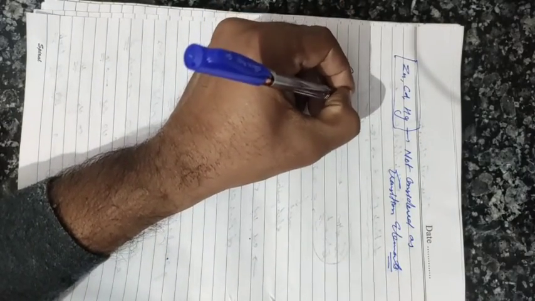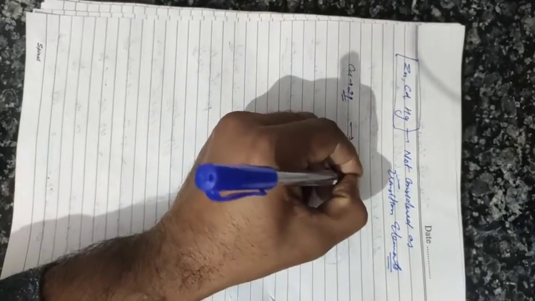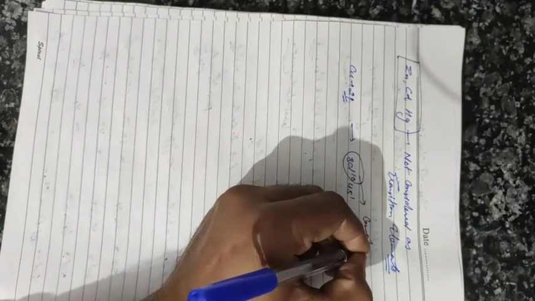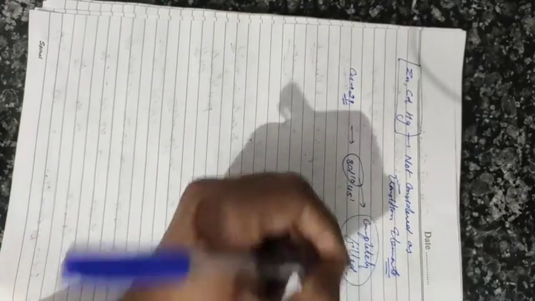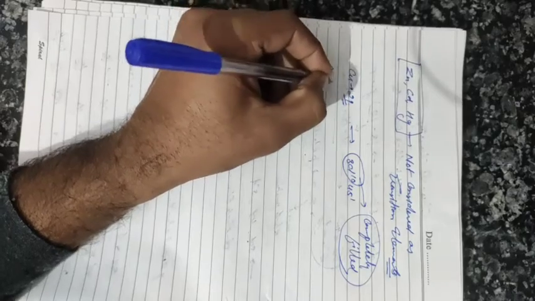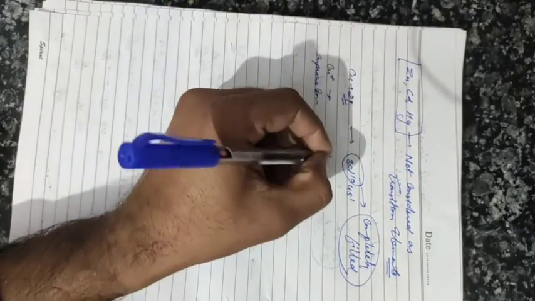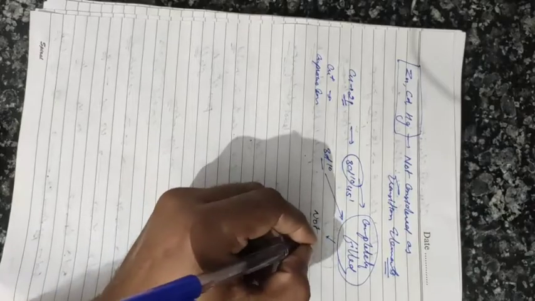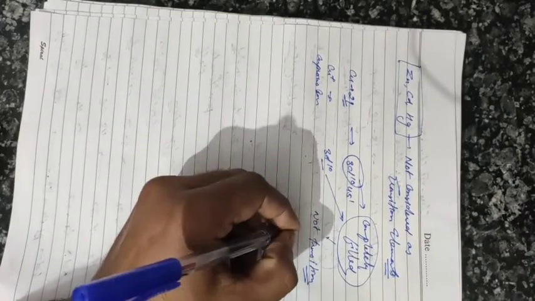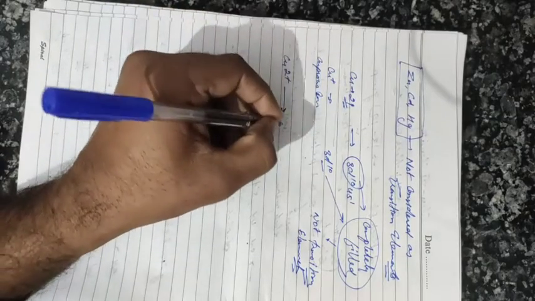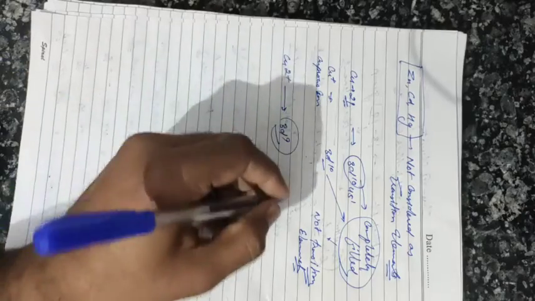See, copper, atomic number 29, has electronic configuration 3d10 4s1. So copper has a completely filled d orbital, so it is not considered a transition element. But if we take one electron away, Cu positive, cuprous ion, then also in the last we have 3d10, so both have completely filled d orbitals, so they are not considered transition elements. But if you see Cu2 positive, we have electronic configuration 3d9. Now this copper is considered a transition element.